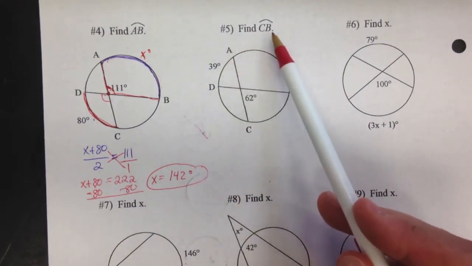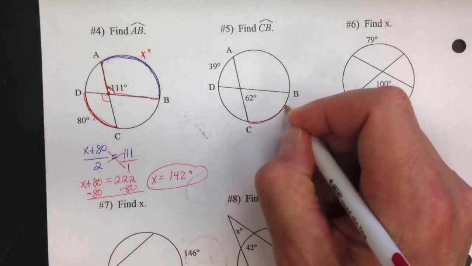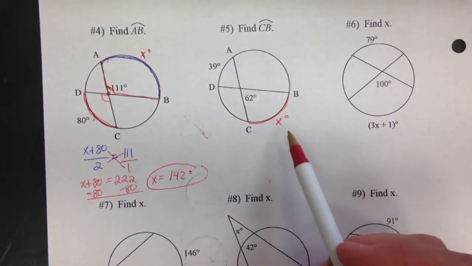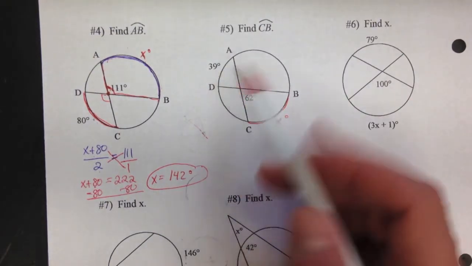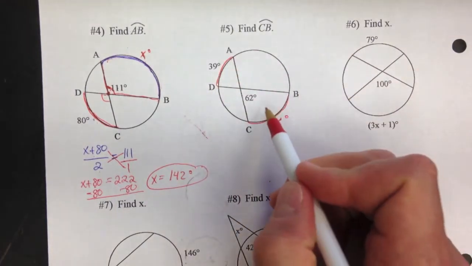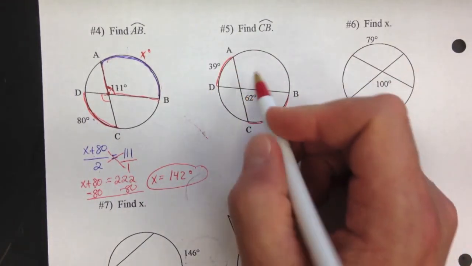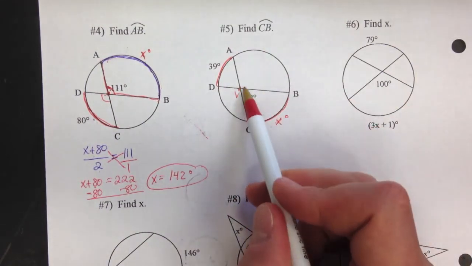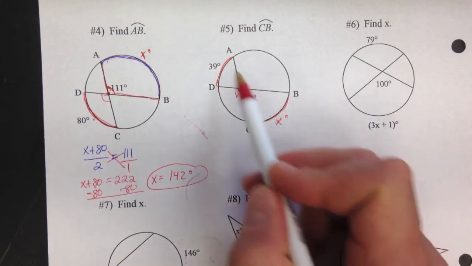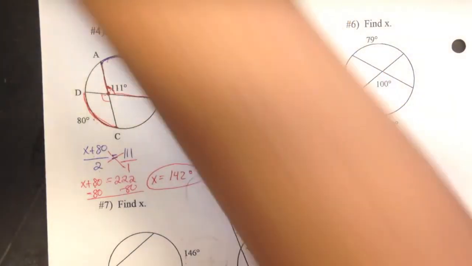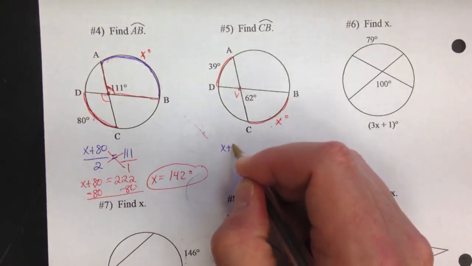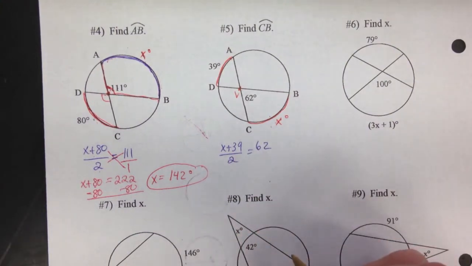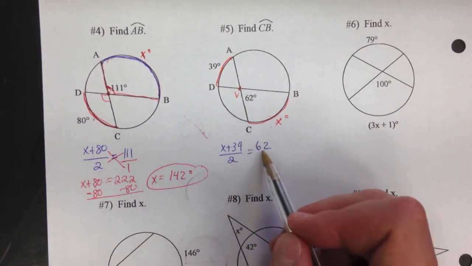Number 5, find arc CB. So here's arc CB. If we trace that, x degrees. Now we have two arcs. We have the x degrees and we also have 39. And they tell us the inside angle is 62. Here's the vertex. It's not a central angle. That is inside. So inside is the average of the arcs. So average of the arcs is x plus 39 over 2 equals the angle measure, which is 62 degrees. Average of the arcs gives me the angle measure.